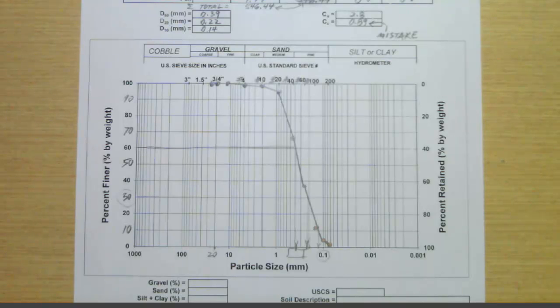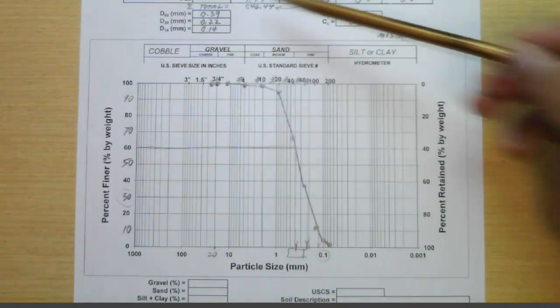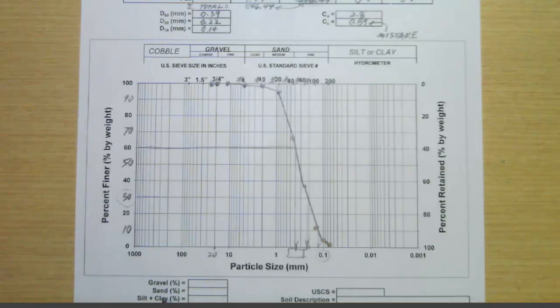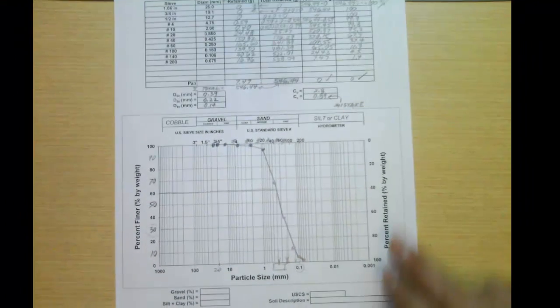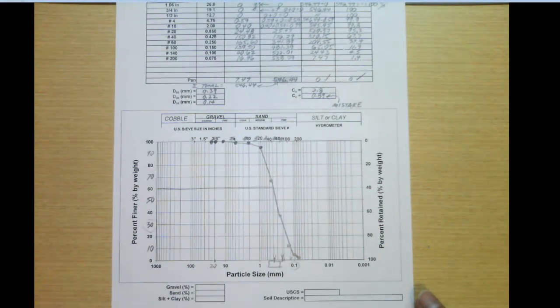We're now ready to move on to the calculation of these values. That is, what percentage of this sample is gravel, sand, silt, and clay. It's helpful if I remind myself what is typically considered gravel, sand, and silt and clay. So to give you a better view, I'm going to move this up slightly, and I'll move it down as necessary so that we can see what I'll be working on right here.